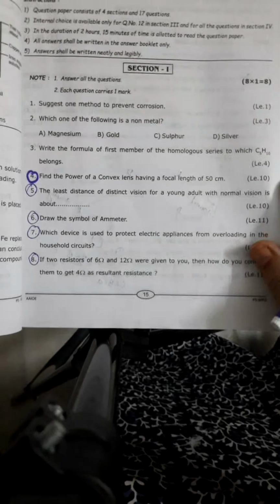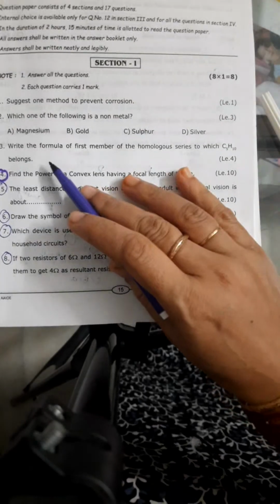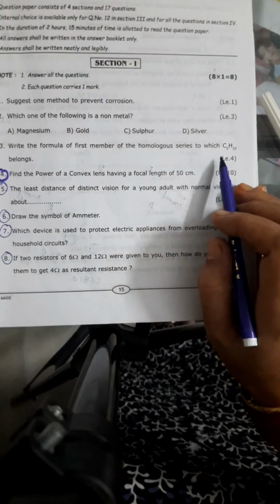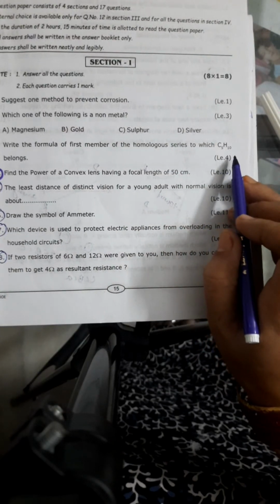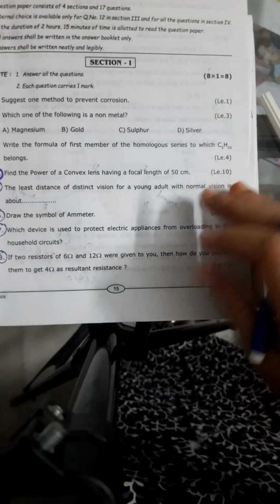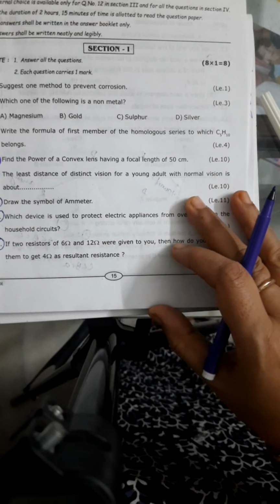Okay, Srinidhi, you wrote the third question. What is it? Okay, the third question I left. Very good. Write the formula of the first member of the homologous series to which C5H10 belongs. So how are we going to write the homologous series for that? Few minutes only. Let me take a page. Okay, see here, homologous series.